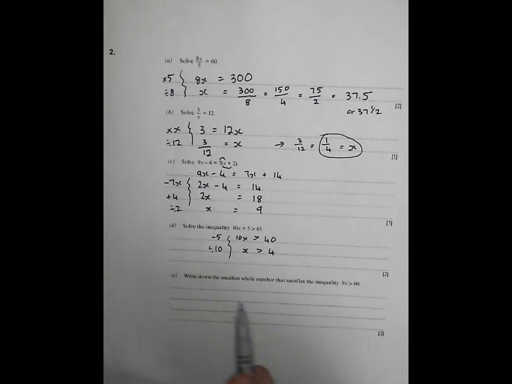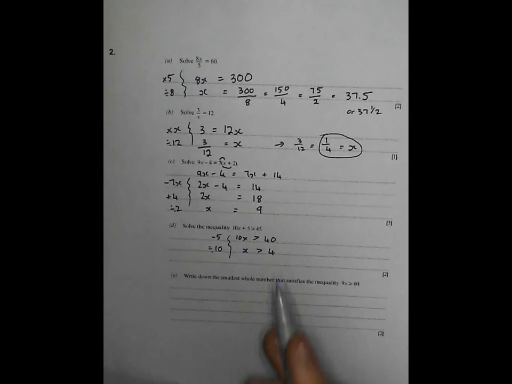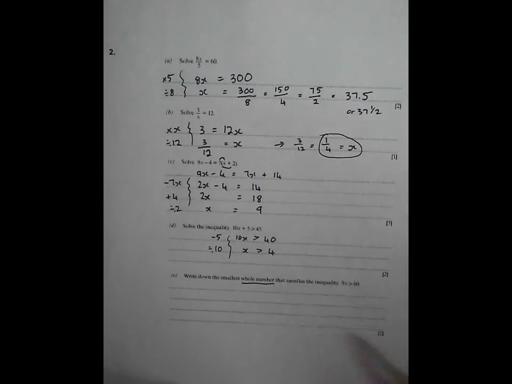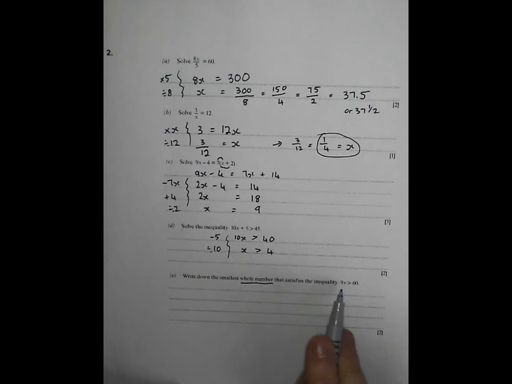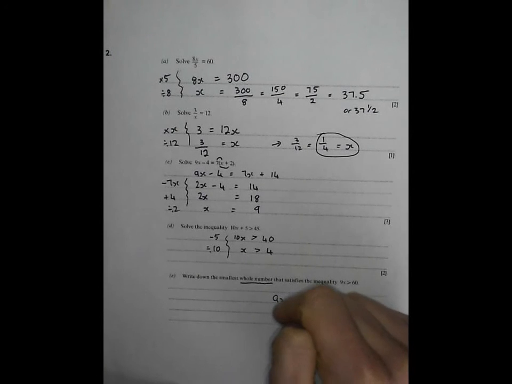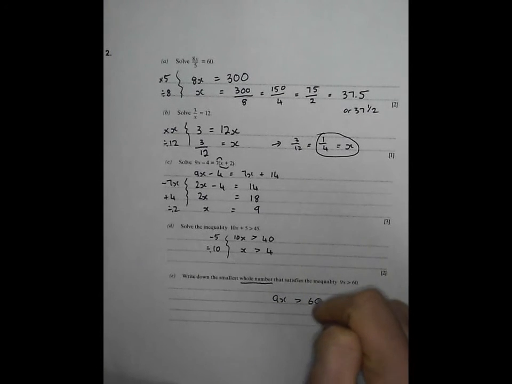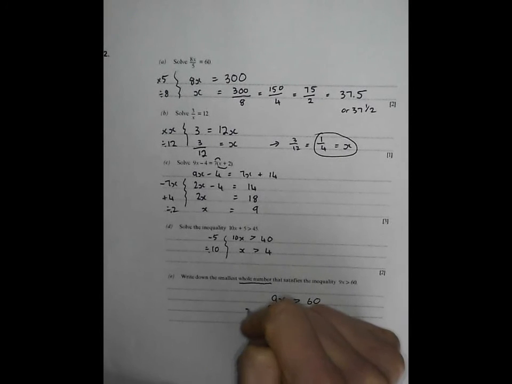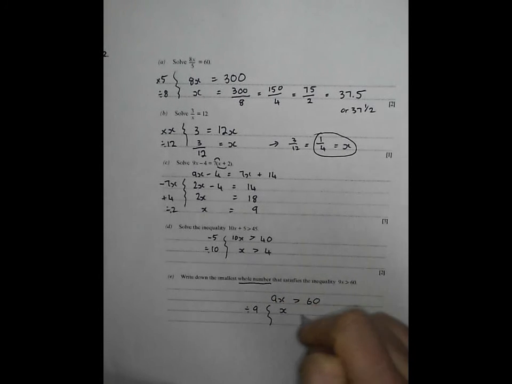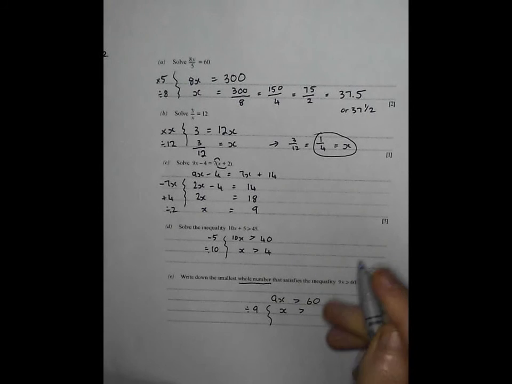And then the final one, a little twist they've gone for here. Write down the smallest whole number or integer that satisfies the inequality 9x is greater than 60. Let's treat that as an equation. So let's divide both sides by 9. So I get x is greater than, and I struggle with 60 divided by 9, so I'm going to put it as a fraction again.